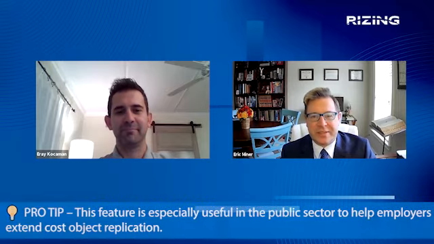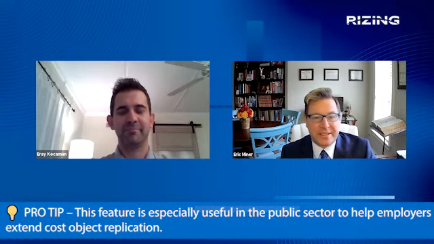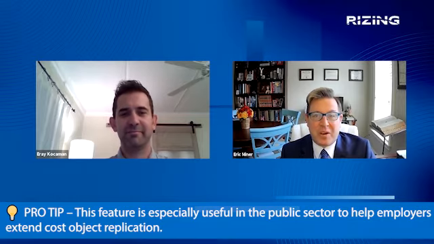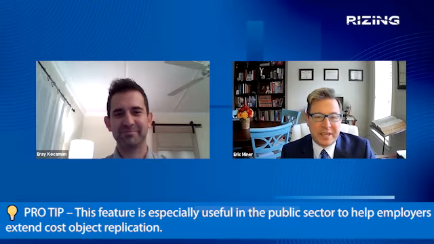So I think this is an excellent extension to the already available public sector cost object replication that was made available, as I stated earlier, in an earlier release. I'm happy to see this, and I think our colleagues who work in public sector and any clients in the public sector will find this very valuable.